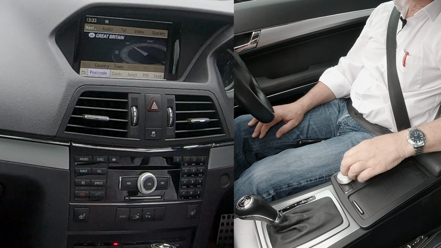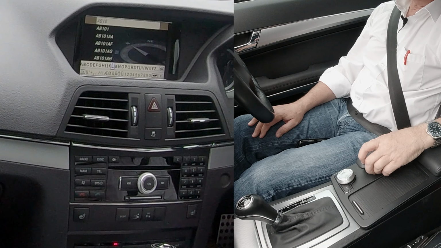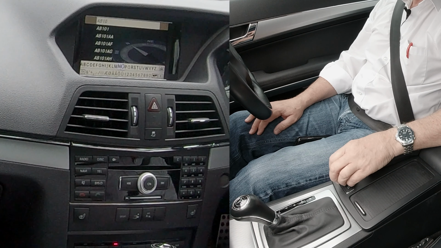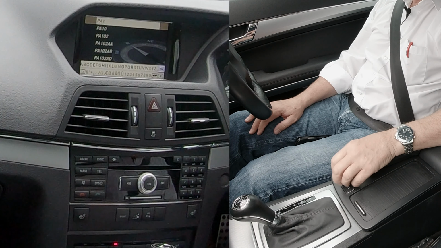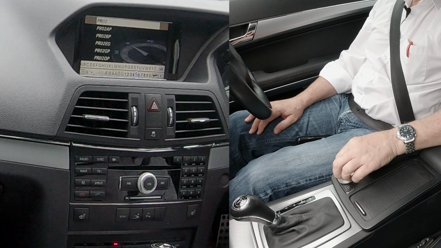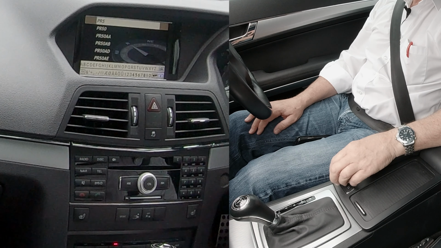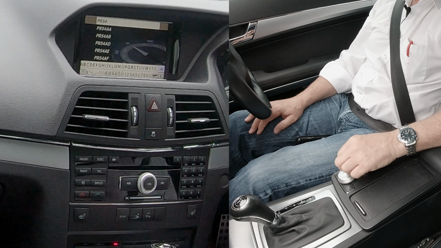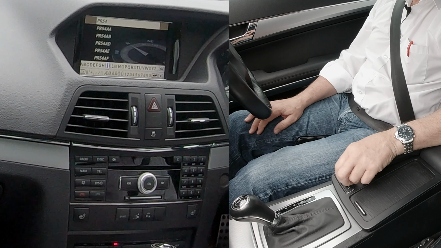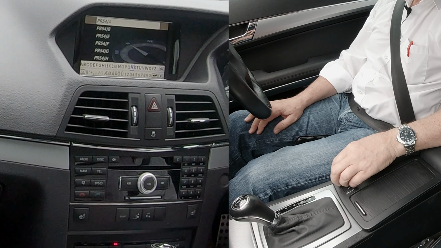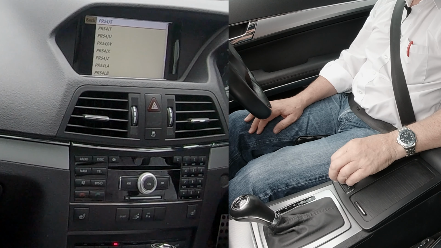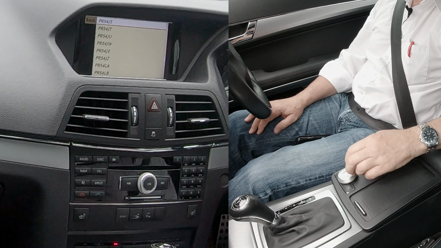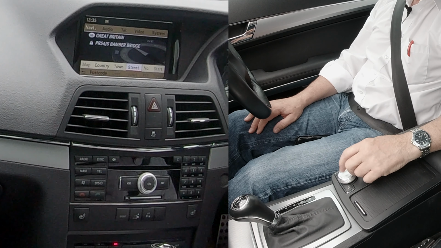So we'll click down onto postcode, click the center of the button for OK, P, R, 5, click back to 4, and then J, S. Grosvenor Garage, Chorley Road, Wantler, Preston, PR5 4JS. Click select.